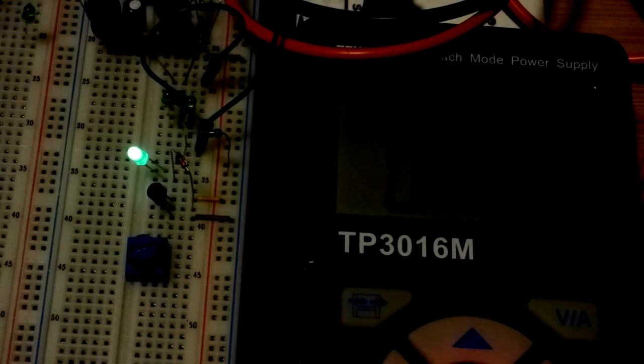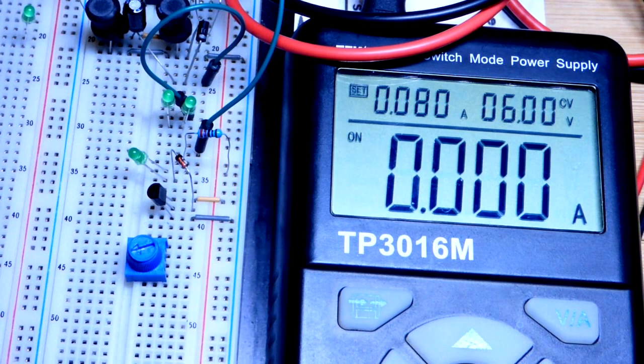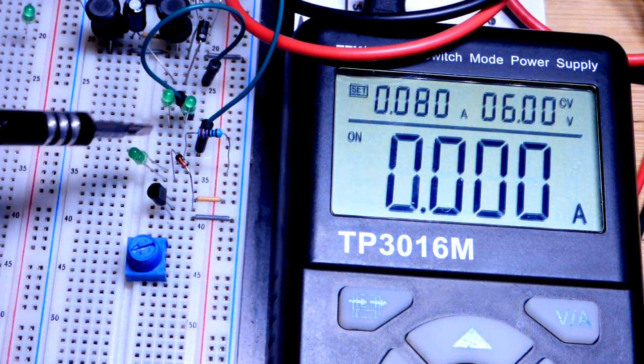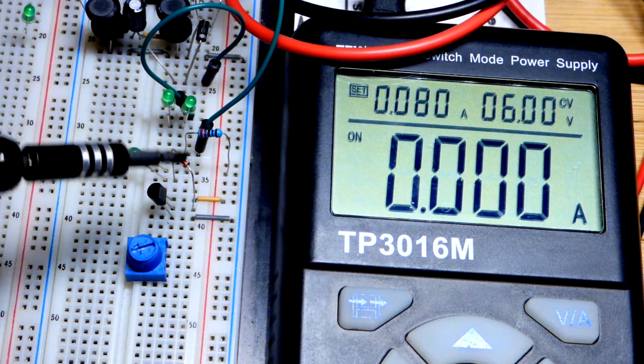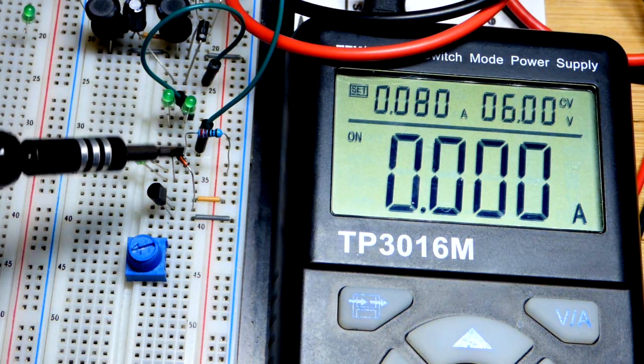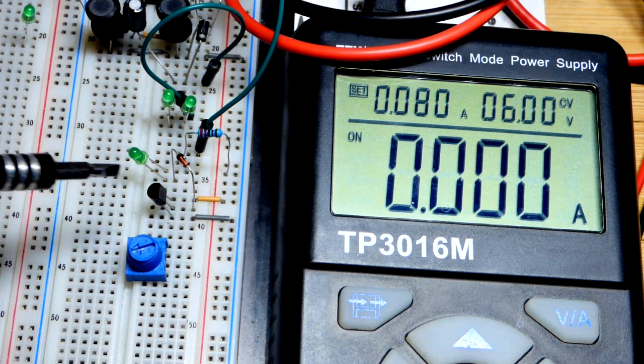You know what? I think I may smell some plastic burning. So that may have been more power than we should have used. But in any case, the main takeaway is the transistor can handle a lot more current, and so we just turn the transistor on with the LED and the Zener diode setting the voltage.